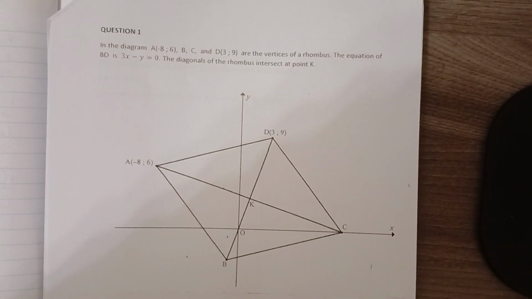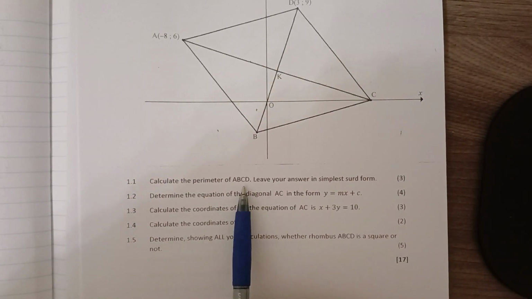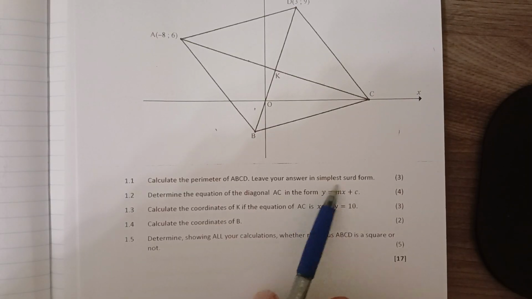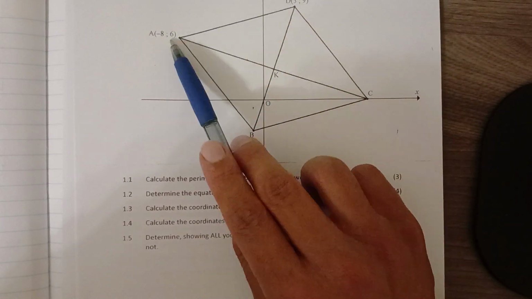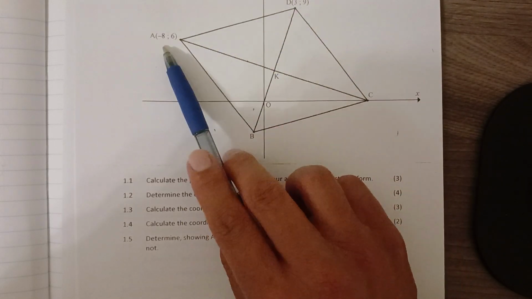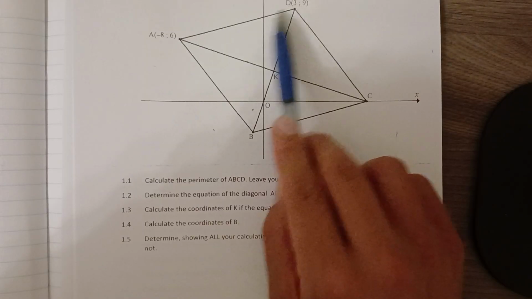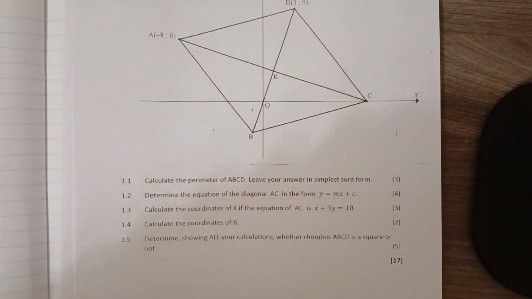Okay, 1.1. Calculate the perimeter of ABCD. Leave your answer in simplest surd form. So what we need to do, seeing that we have these coordinates, we can find the distance of this. And because we know that all four sides are equal, we just multiply it by 4. Okay, so let's do that.